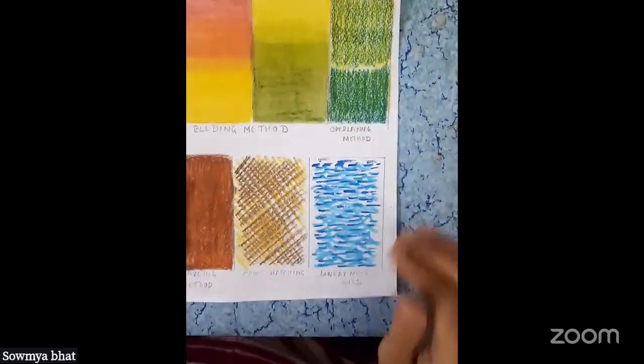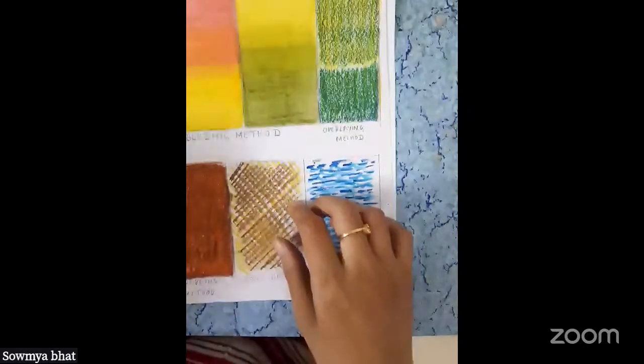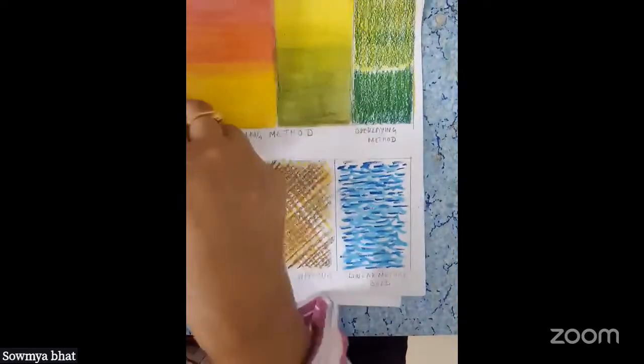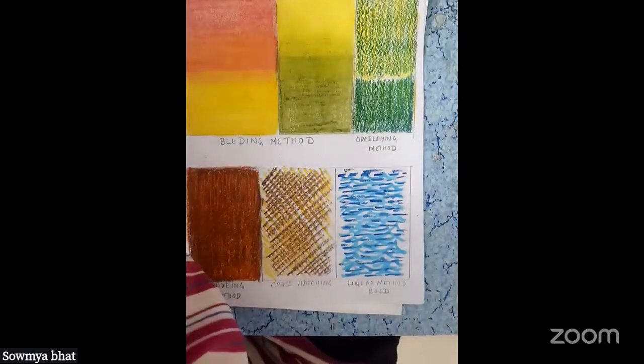Second is linear method, fine strokes. If your paper or page is done, I would take another sheet, because for me this page is over.